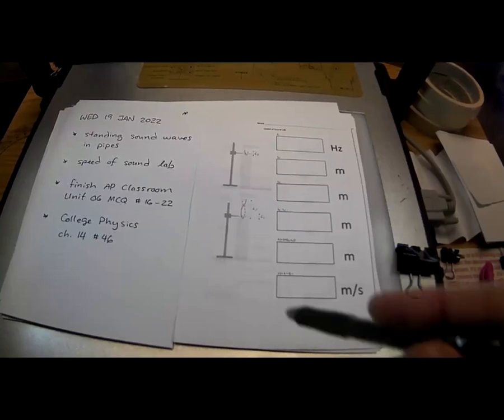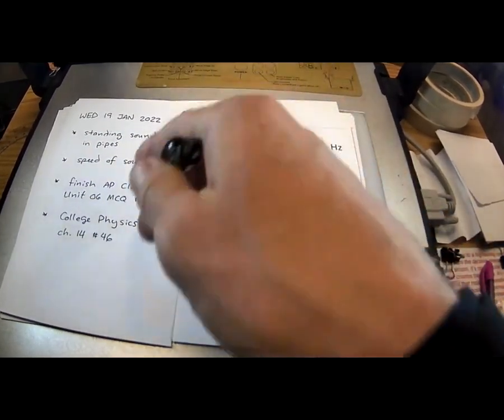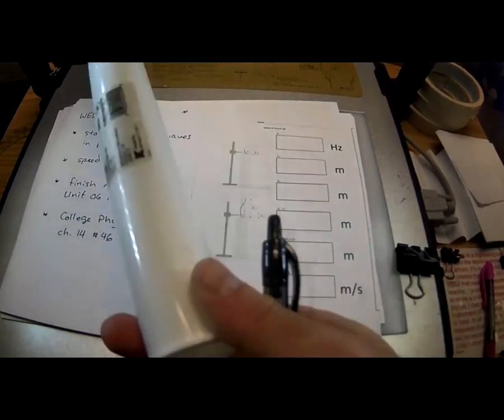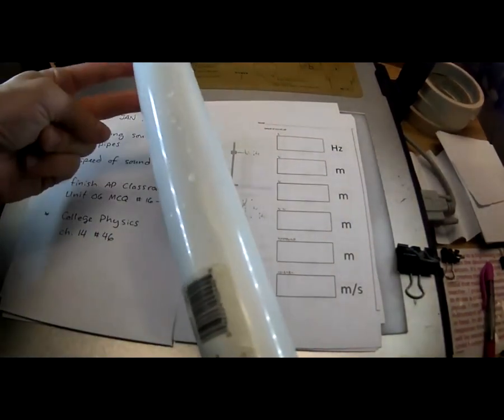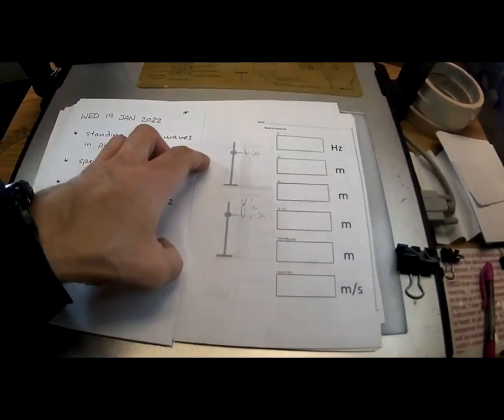So welcome to Wednesday. I have a lab lined up for you guys today. Before we get to that lab, I need to tell you the physics of setting up standing sound waves in pipes, because that's what this is going to involve. I've got some PVC pipes. I'm going to dump this in water. I'm going to take a tuning fork and strike it above it. And at certain intervals, it'll set up a standing sound wave. So I need to tell you guys about that physics first.